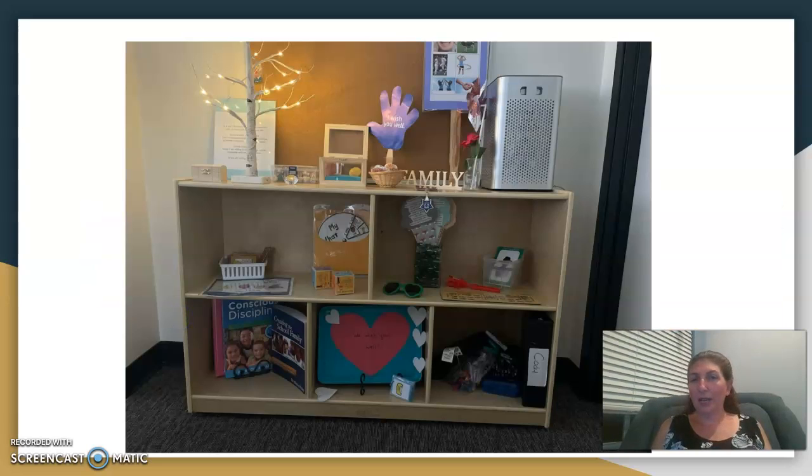This is an example of my conscious discipline shelf at school. You can see my kindness tree is up there. The glass box is my safekeeper box where we put our seashells into. My morning greeting card is up there. You can see the little hula hoop on there, all different ways to be greeted in the morning. My flower and my pinwheel, that is so we can smell the flower and blow the pinwheel.